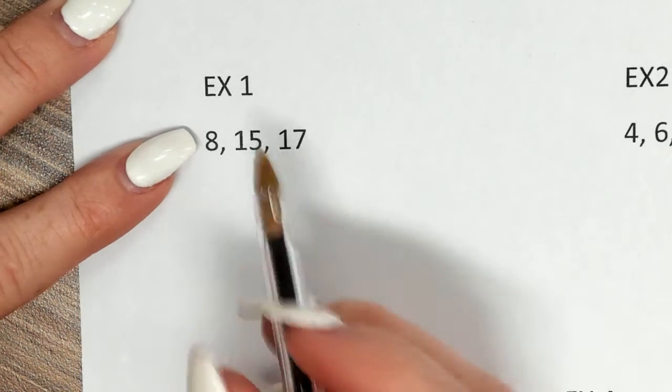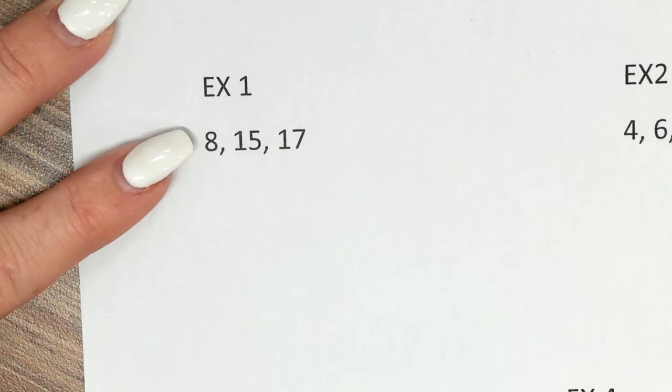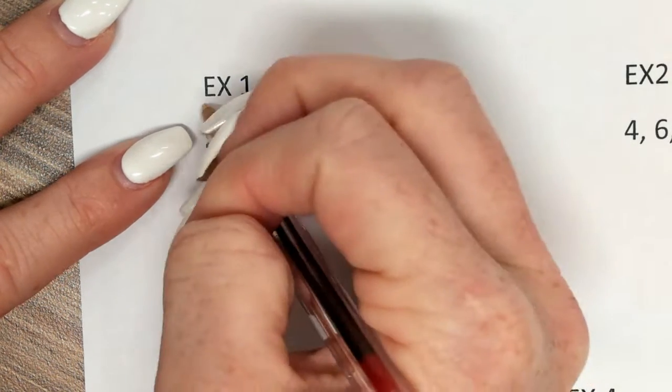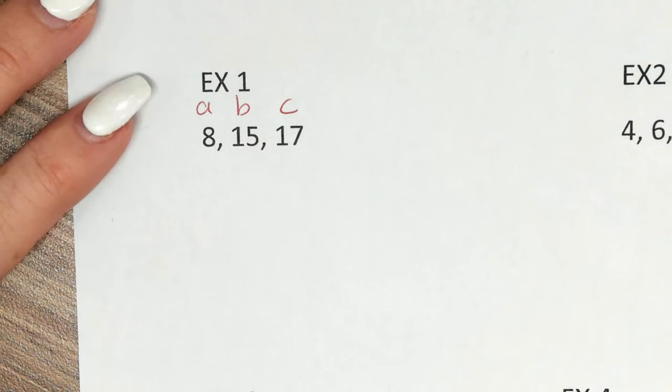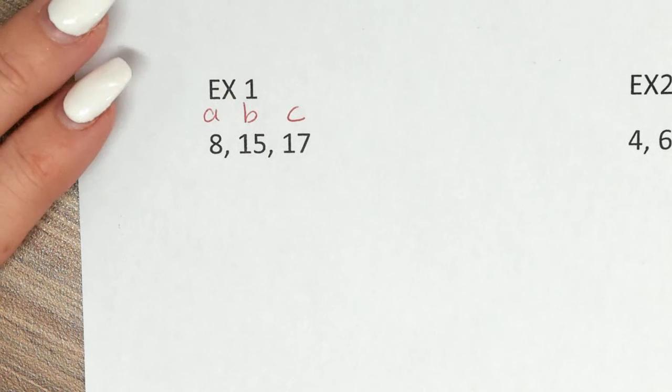How many sides of a triangle are there? 3. Did they give you 3 numbers? So you are not solving for a missing side. They gave you all the sides. Now, what did we learn about side C? It always has to be the? So which one of these would have to be side C? All right, then this would be A and this would be B. Yes or no?